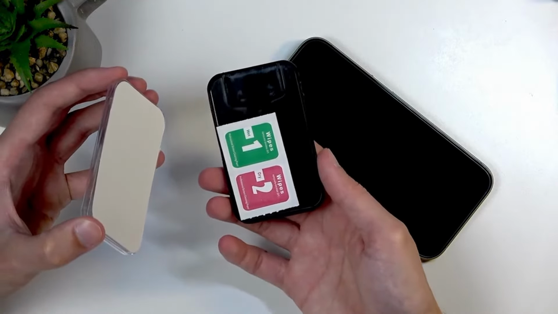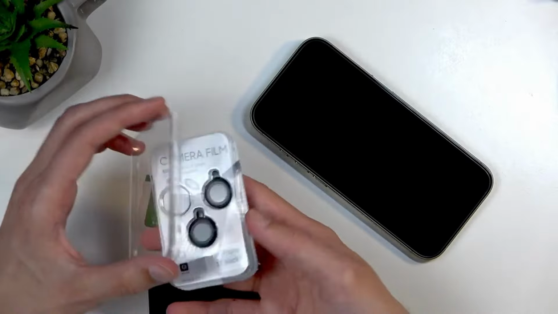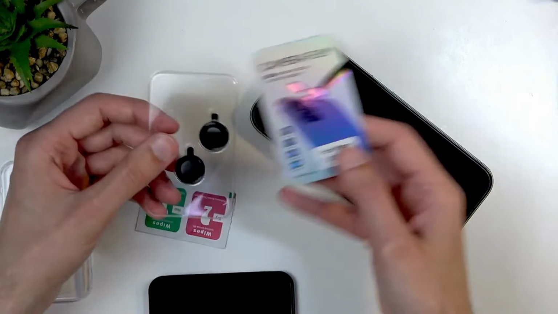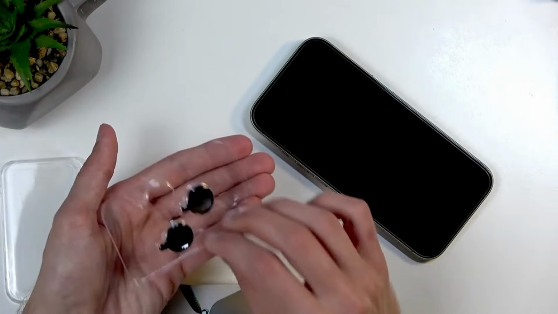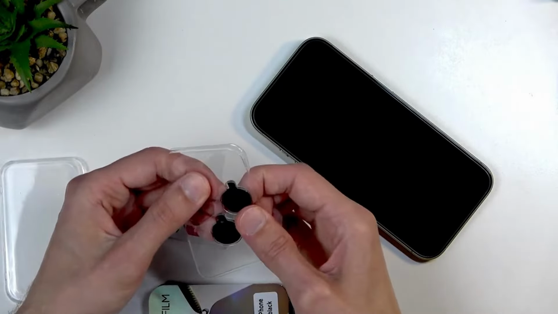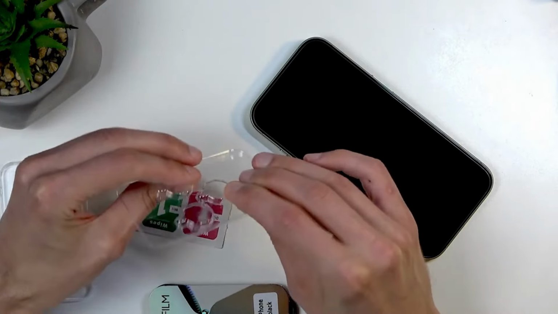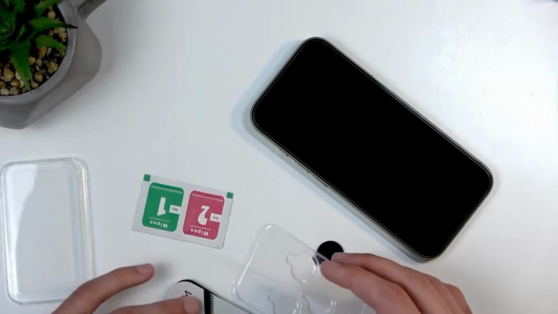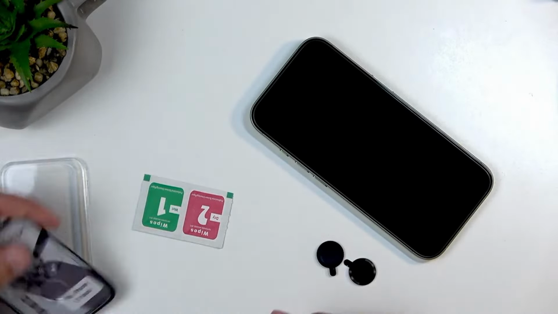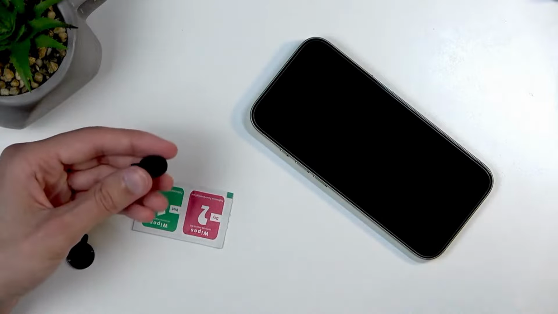Now below here we have our wipes, and then the actual lens protection. There we go. So once we get those out, I kind of want to check something out of curiosity.